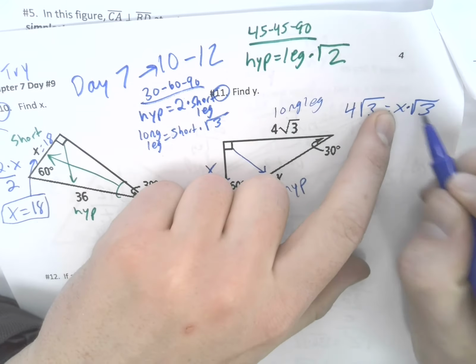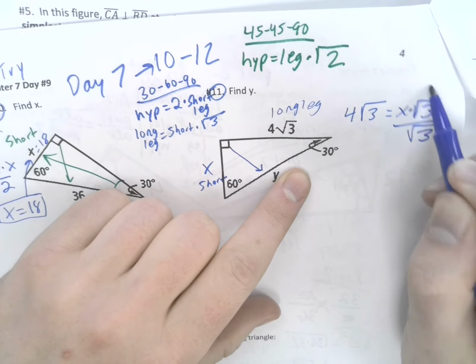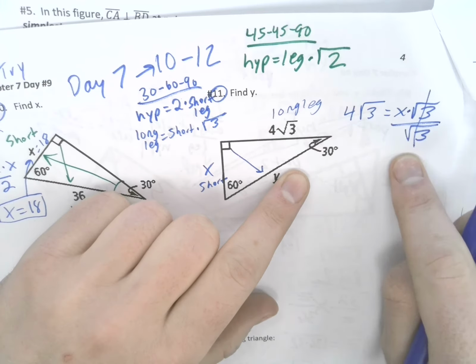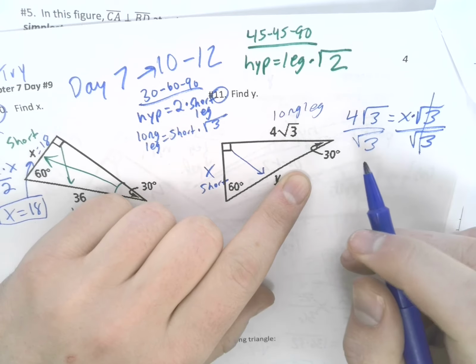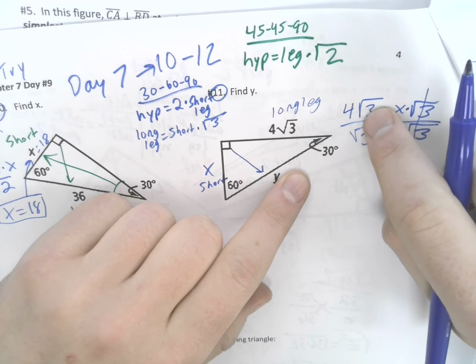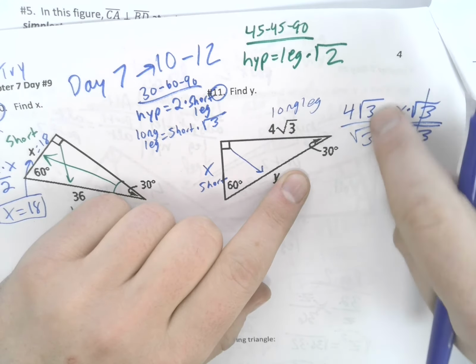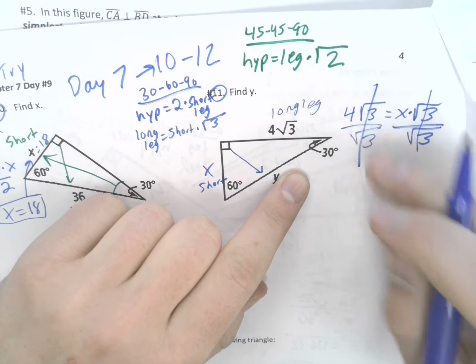Now, if this is being multiplied and we want to solve for x, it makes sense to divide by the square root of 3. It's a number, right? So if you have a number times your variable, divide by it. Well, what you do to one side, you got to do to the other. And wait a minute, we have the square root of 3 divided by the square root of 3. This is all one term, so if you divide it by a piece, those pieces are going to cancel.